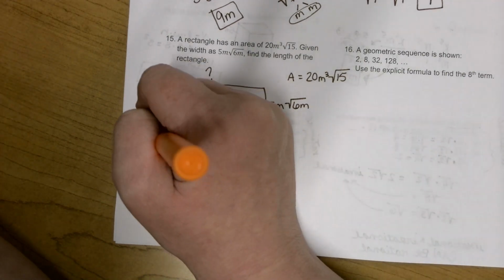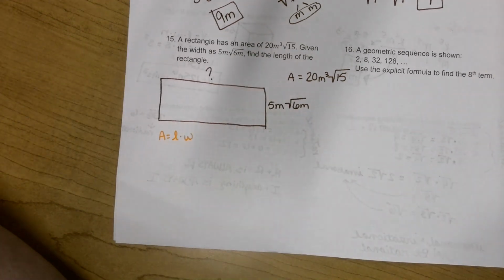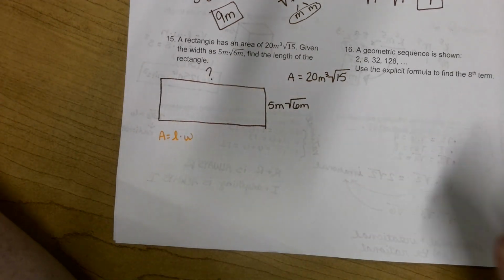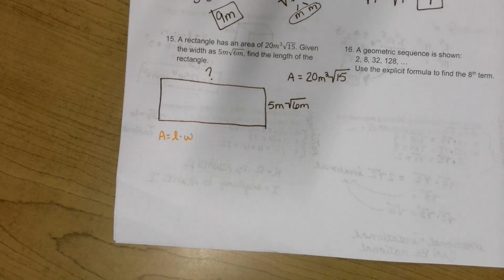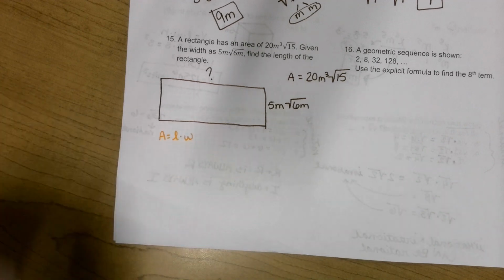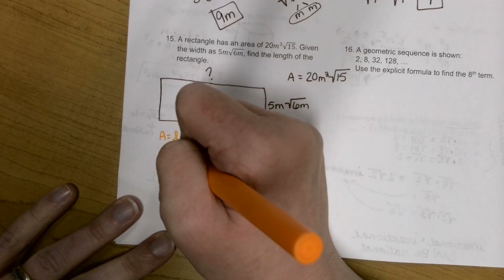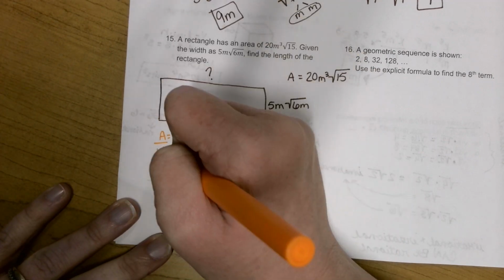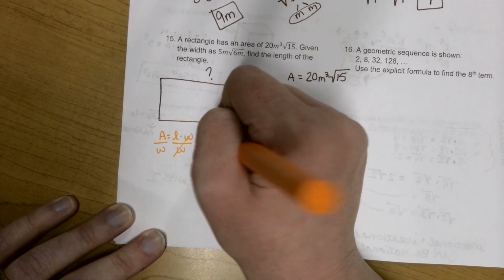Okay, so how do you find area is the first question. Area is found by doing length times width. You multiply length and width to get your area. I don't know my length, but I do know my width and my area, so I can plug those in. Now, I know a lot of people don't like a lot of variables, so why don't we get length by itself here, and then we'll plug in. So how would you get the length by itself? Well, you would divide by the width. So those cancel, so your length is equal to your area divided by your width.